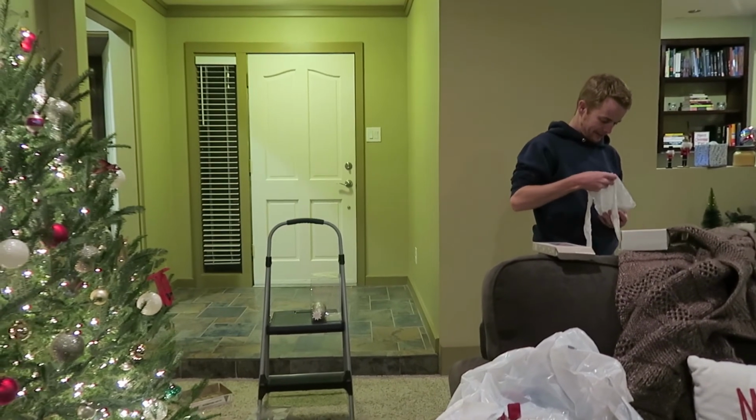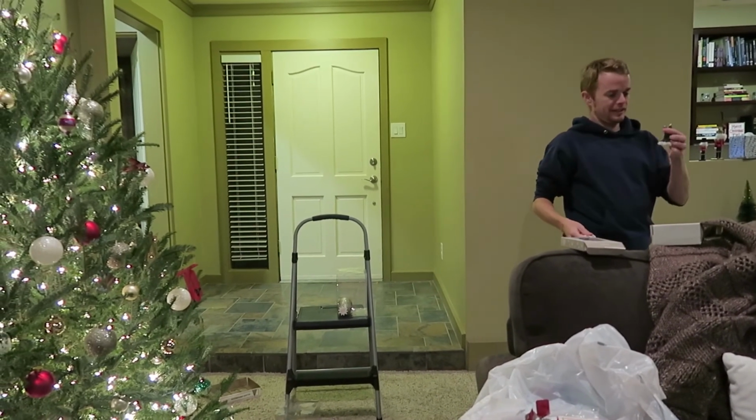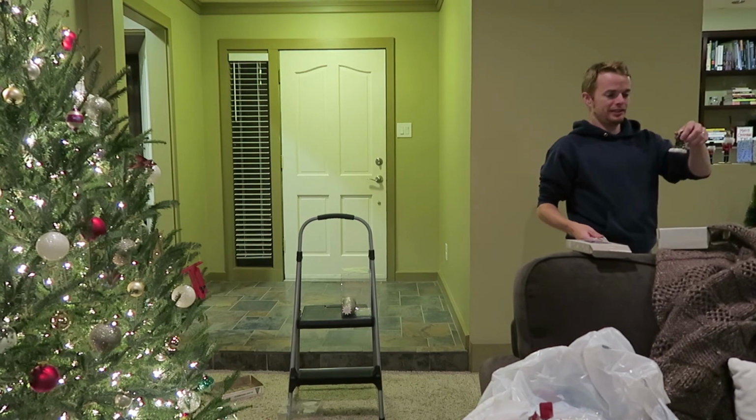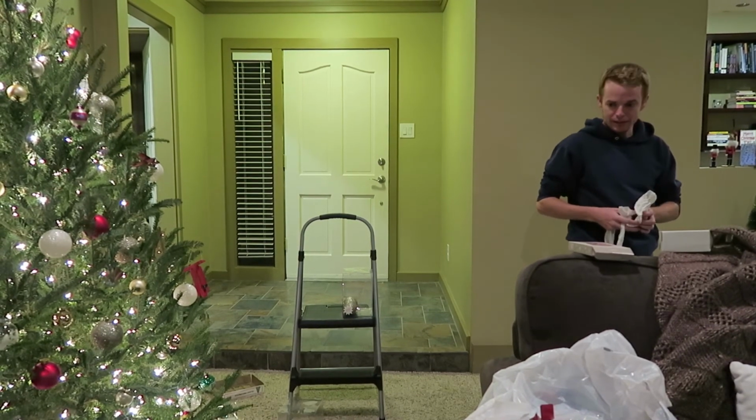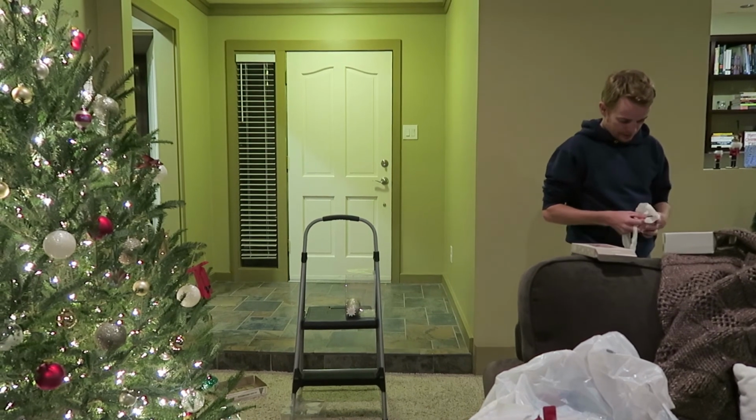Classic Beckinger wrapped in toilet paper. What's it gonna be? I don't think it's an ornament. No, a little statue. There's really not ornaments in there. Well, that's where I've been finding the rest of the ornaments. Oh, well, let's see if we can finish off these boxes.